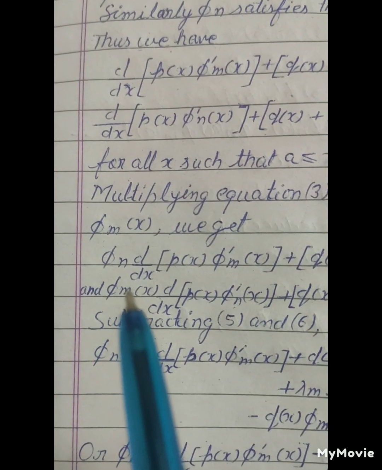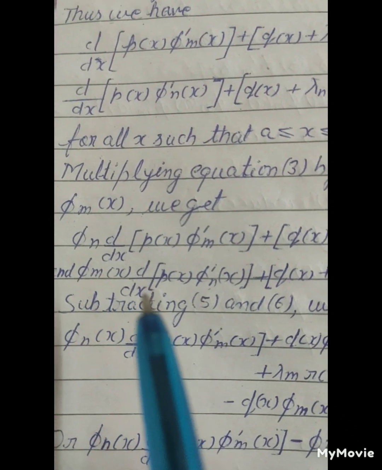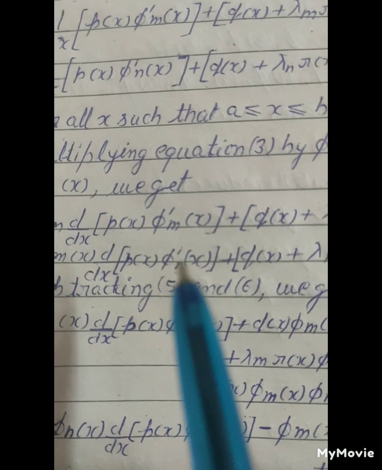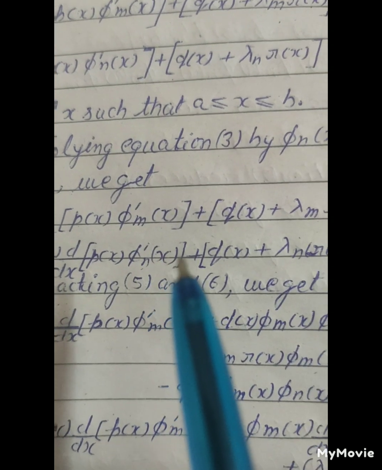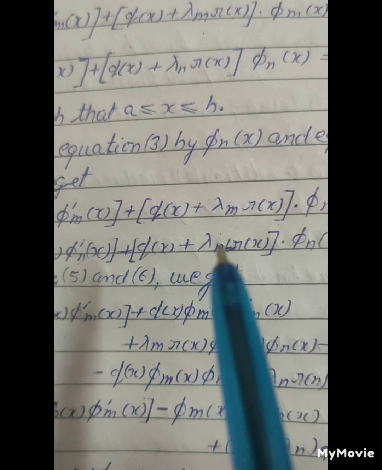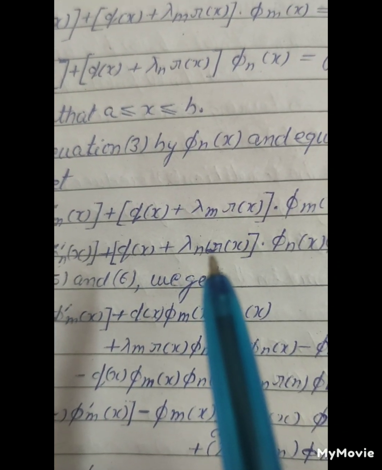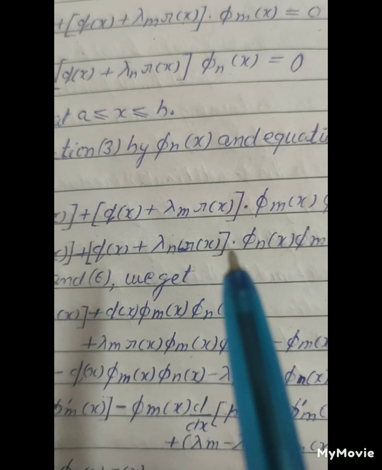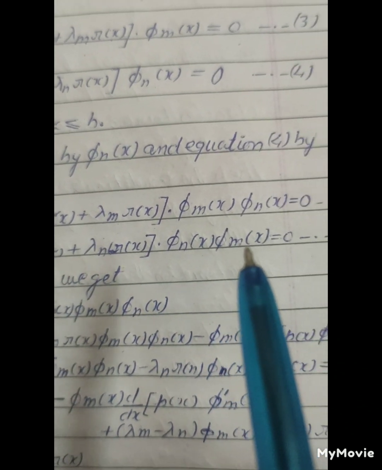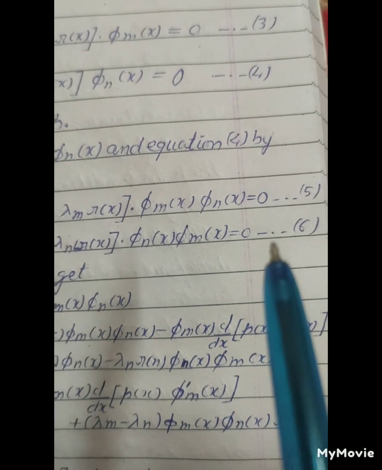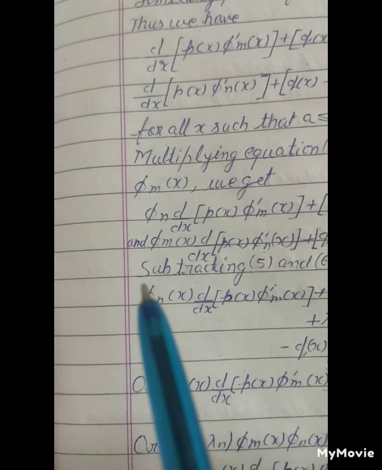Equation 5. And phi_m(x) d/dx of (p(x) phi_n'(x)) plus (q(x) plus lambda_n r(x)) phi_n(x) phi_m(x) equals 0. Equation 6.